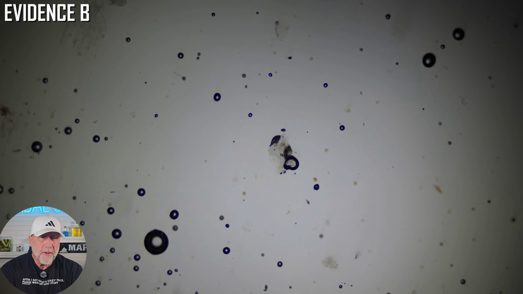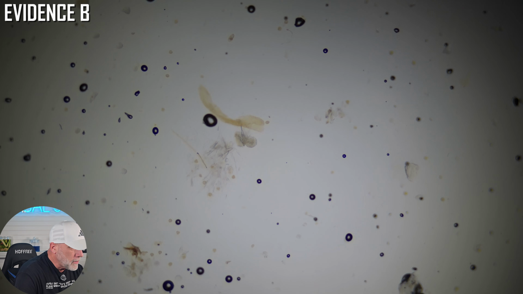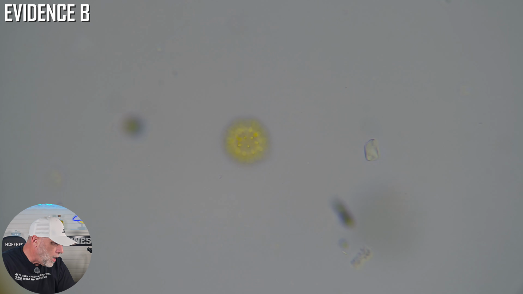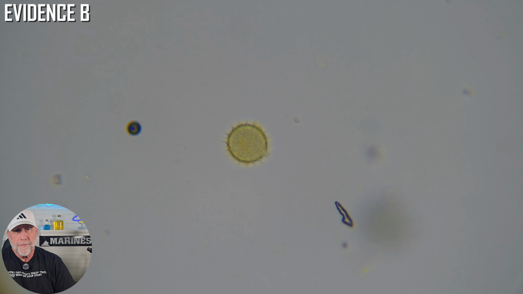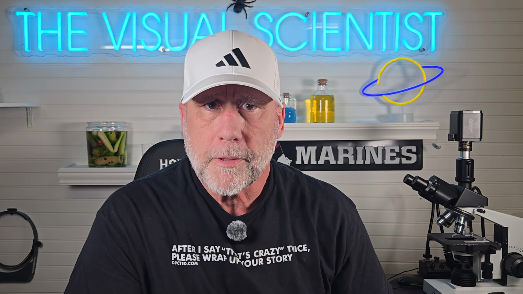Evidence B, the little cute bear, 40 times. Significantly more fluid, much more translucent. At 40 times, this already looks nothing like evidence A. So we're going to 100 times. Okay, so almost no structural patterns at 100 times. Where evidence A was showing geometric shapes at this level, evidence B is almost completely clear. Let's go to 400 times.